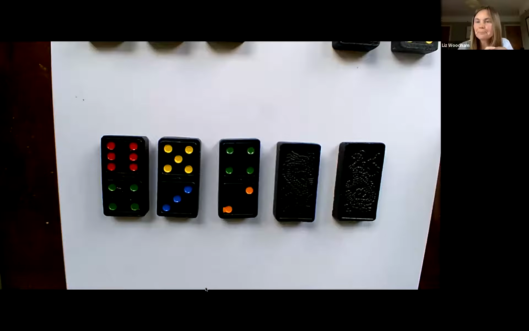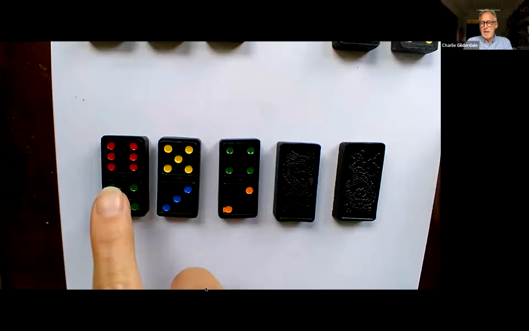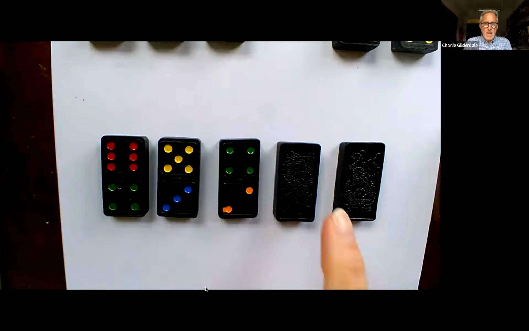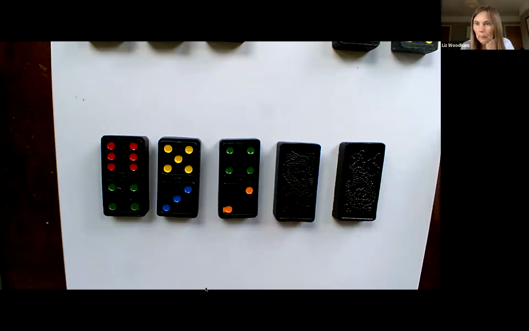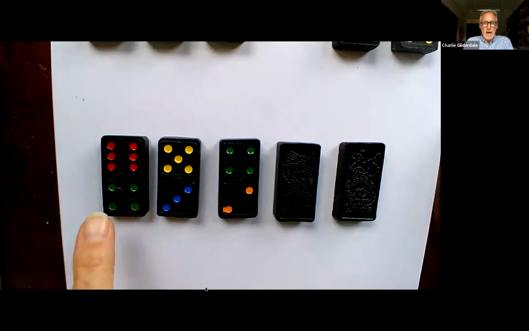So the top half, starting on the left, goes 6, 5, 4. So I'm assuming 3 and 2 for the 2 that I can't see yet. Whereas the bottom half has started with 4, 3, 2. And so both are going down by 1 each time.